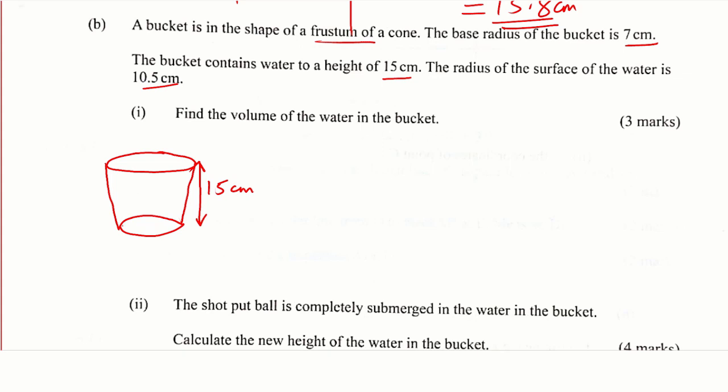The base radius is 7, and then it contains water. But then the radius of the surface of the water is 10.5. So this is the surface of the water, which is 10.5. Now, having that, we are supposed to find the volume of water in the bucket.